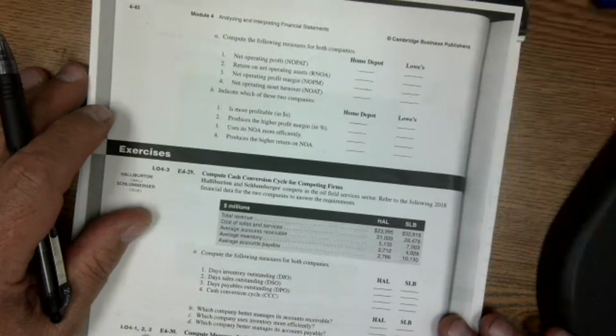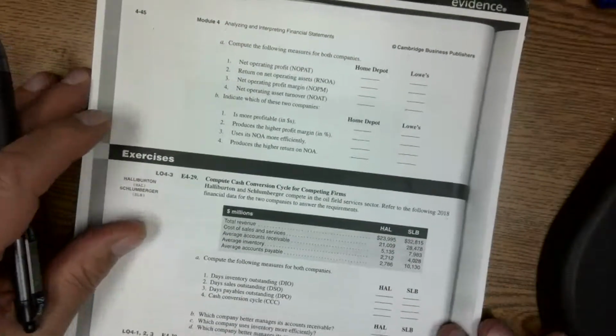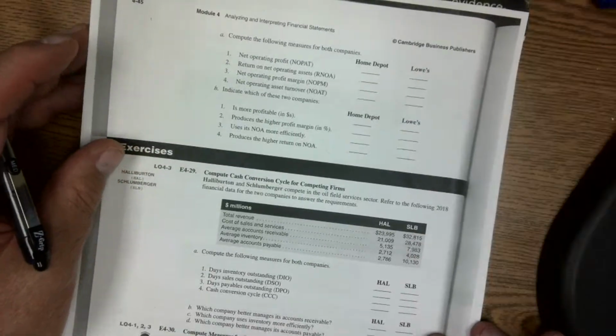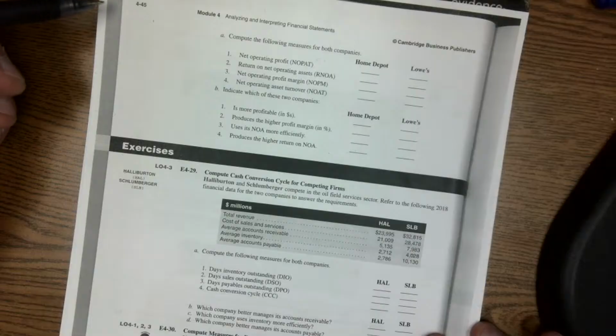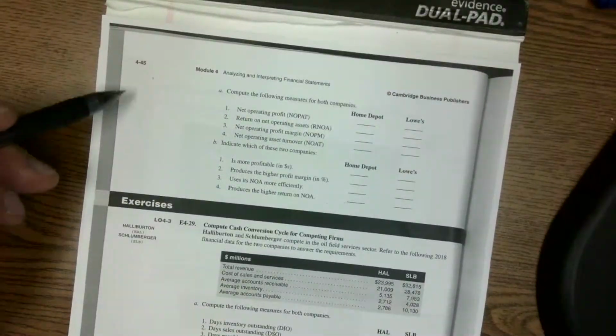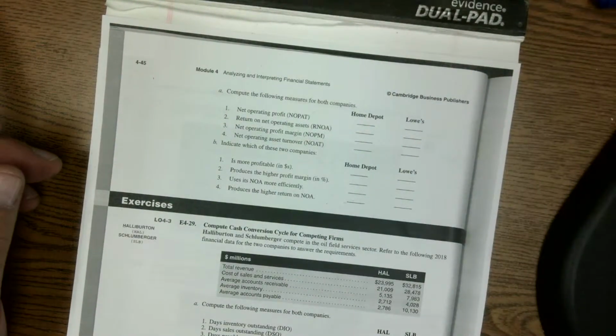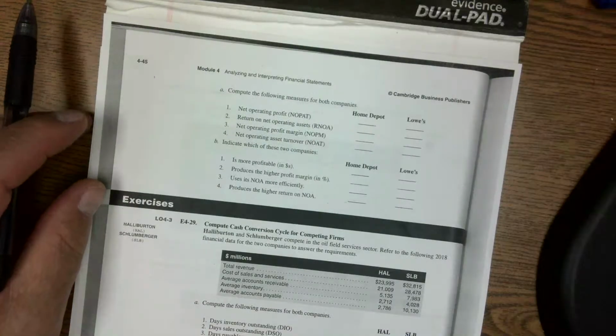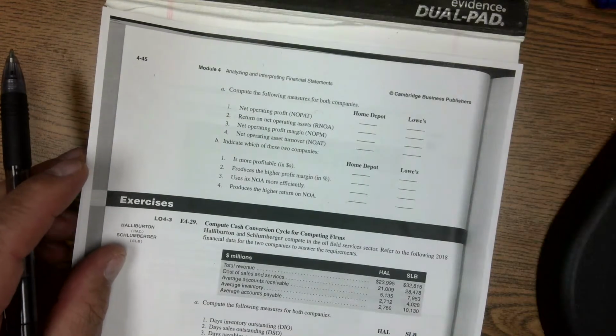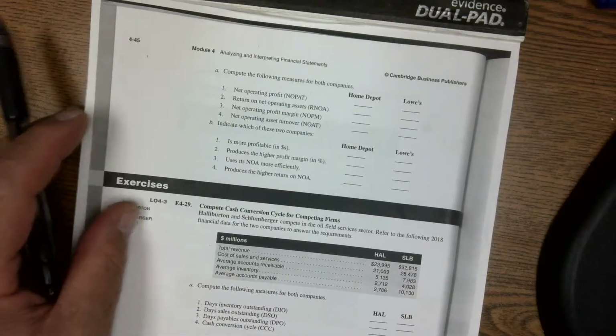This is part two of the book module, and we're going to work some problems here. This comes from page 445 of your textbook. I'm going to do these first four exercises. So exercise 4-20.